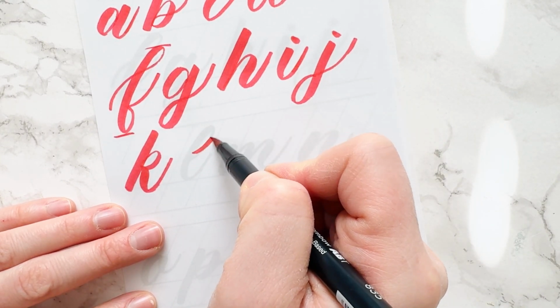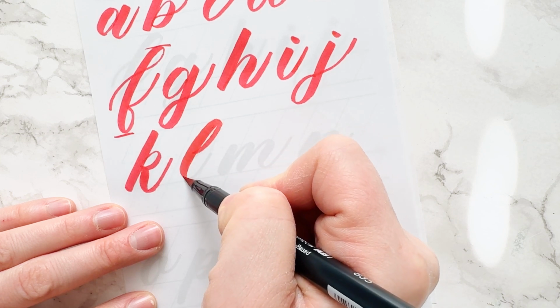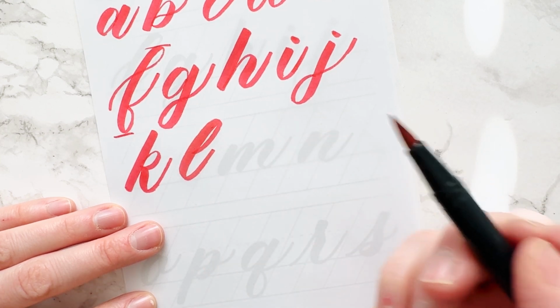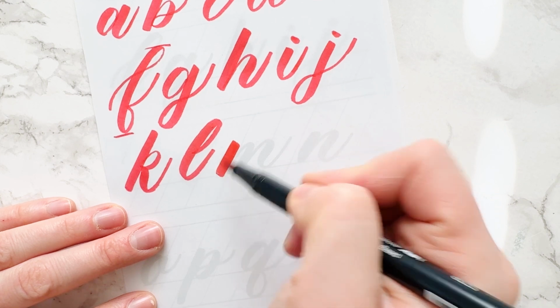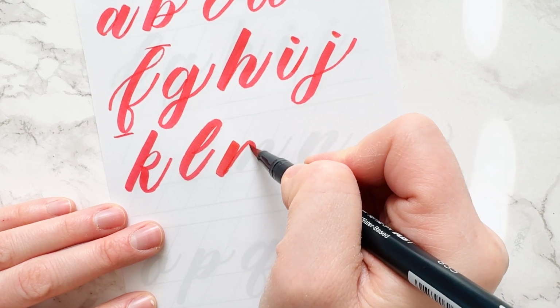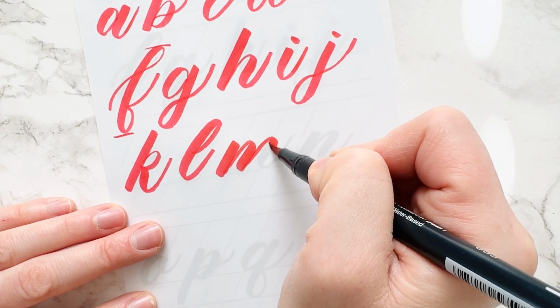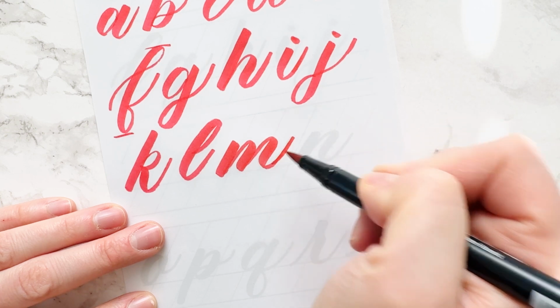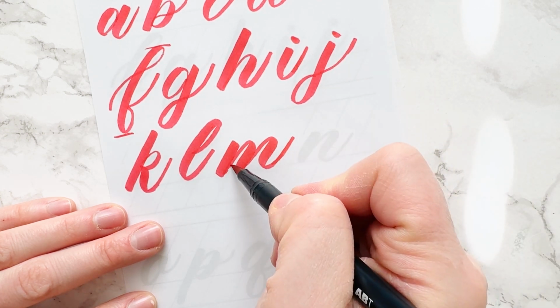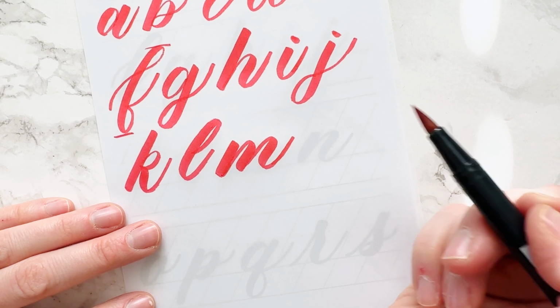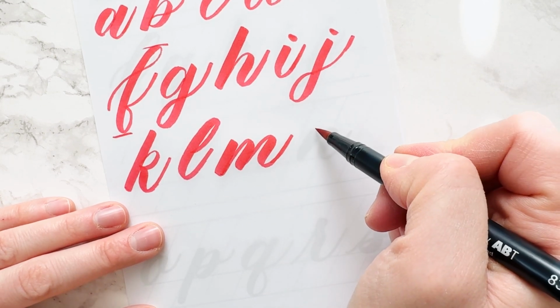Next is L, which is going to be an ascending loop and an underturn in one. M is a downstroke, overturn, compound curve. And as needed, you can go back and fix anything if you're going too quickly.